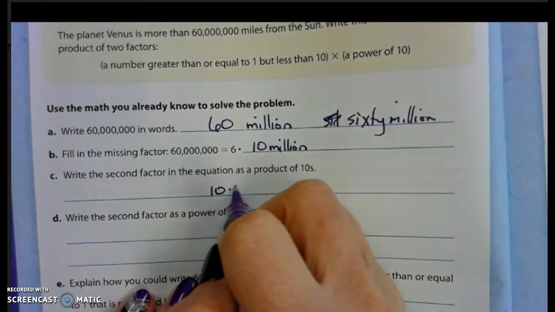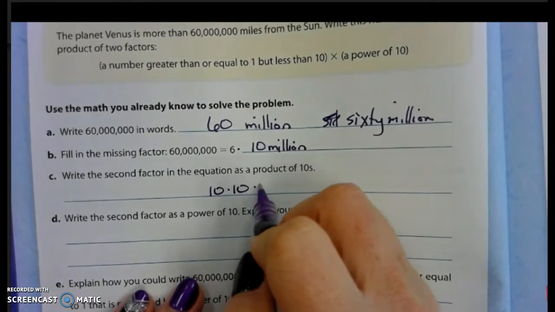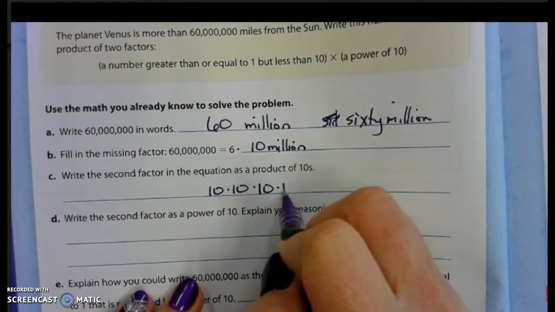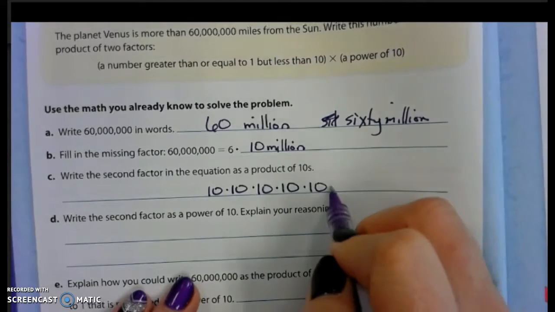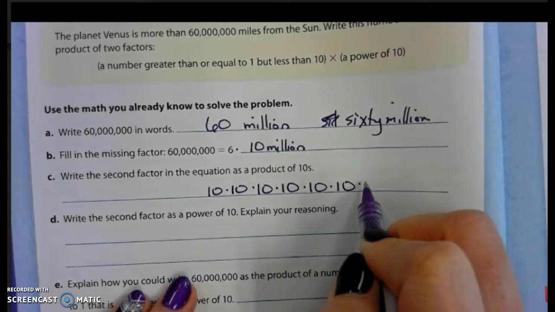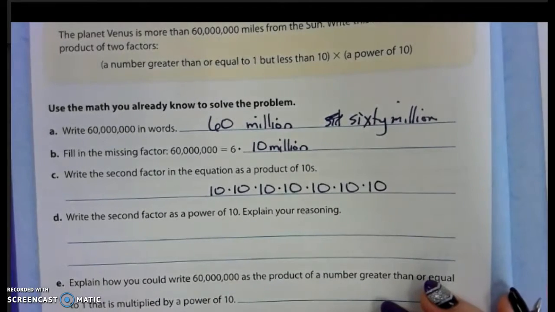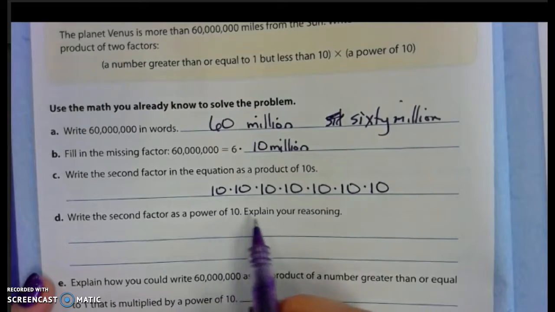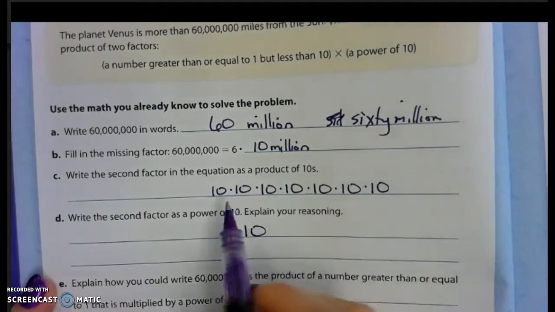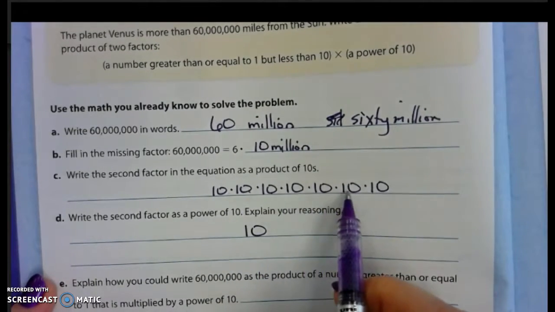So 10 times 10 is 100, times 10 is 1,000, times 10 is 10,000, times 10 is 100,000, times 10 is a million, times 10 is 10 million. Writing that second factor as a power of 10 would be 10 to the 7th.